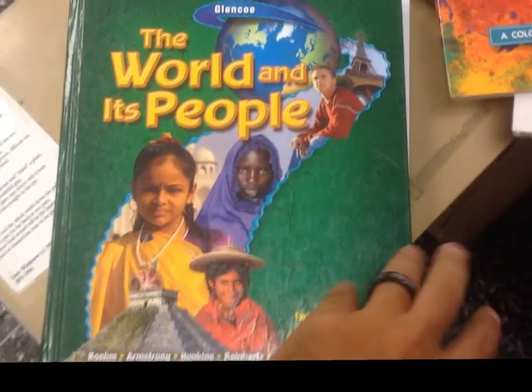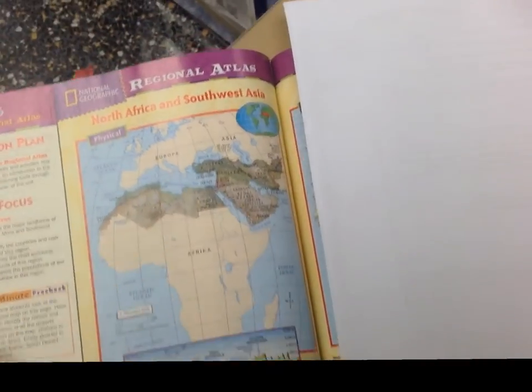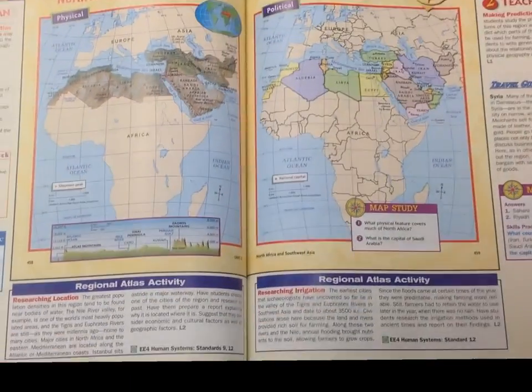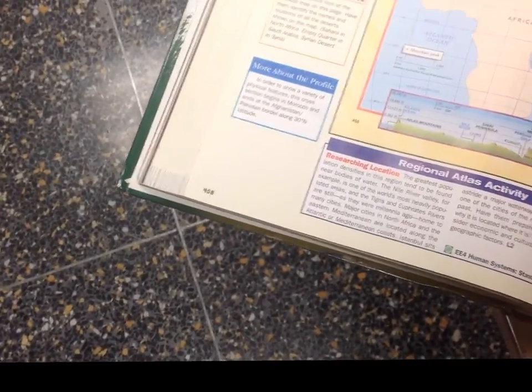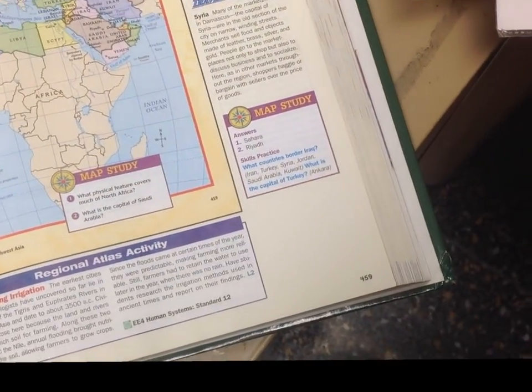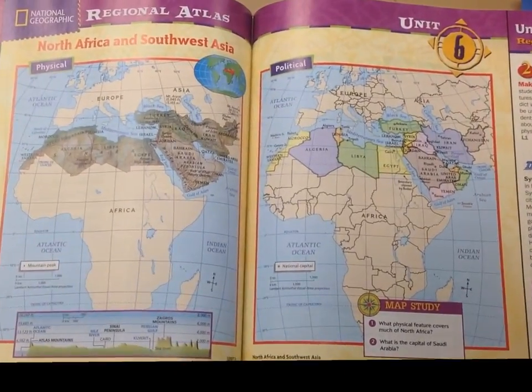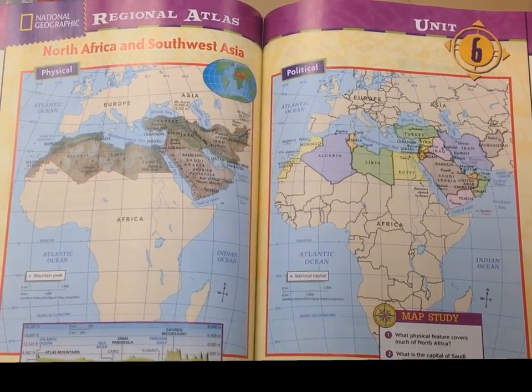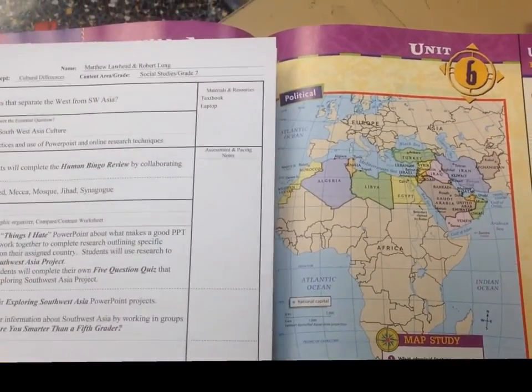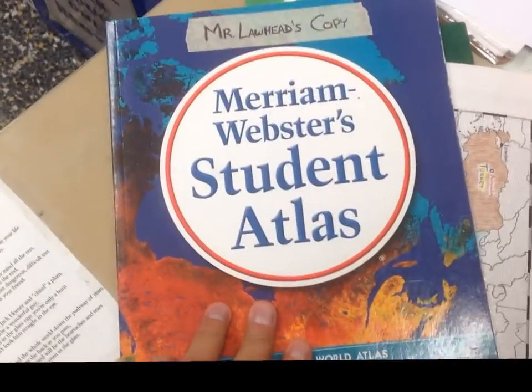We're going to use two resources to make those maps: The World and Its People, which is your textbook. The easiest place to look is page 458 and 459. That's your regional atlas, and you'll see a physical map and a political map for the region we're studying. We're also going to use the new blues, our blue atlases.